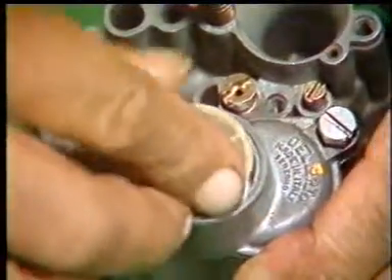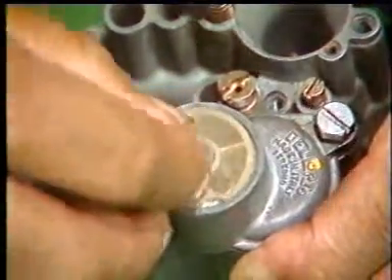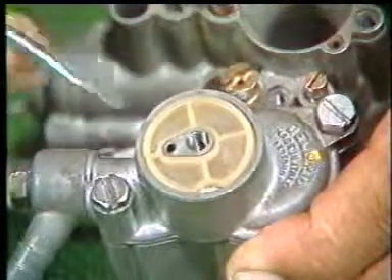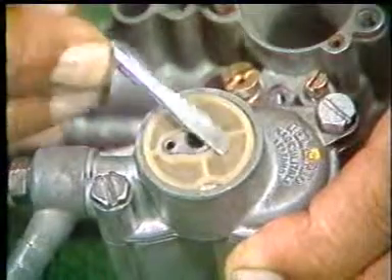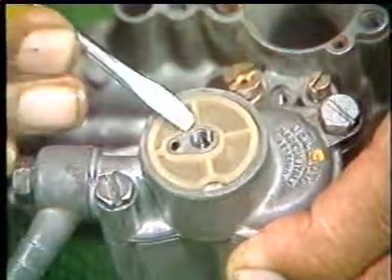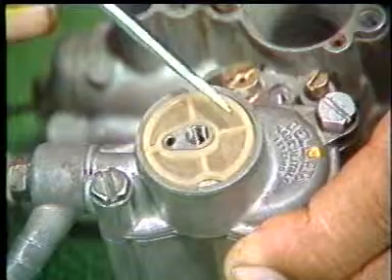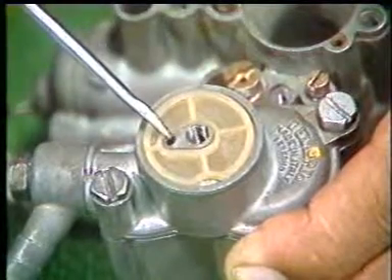Then the fuel, after being filtered through a fine filter, comes up and goes to the float chamber through a hole provided for this purpose and gets stored there.